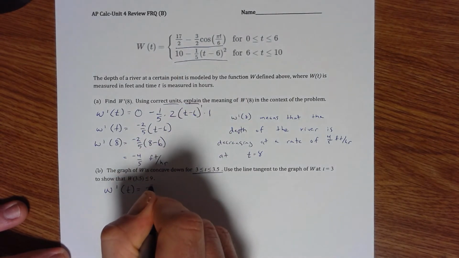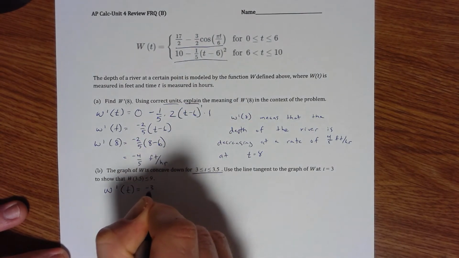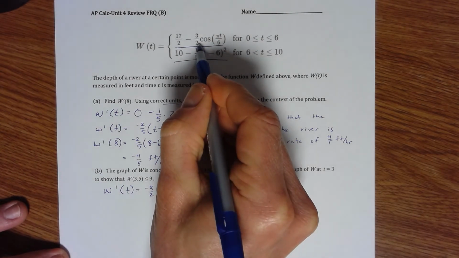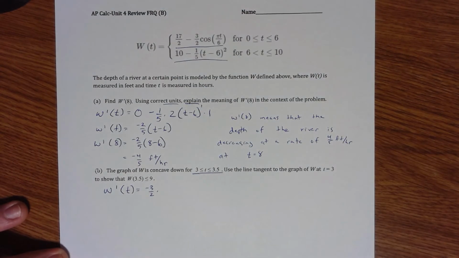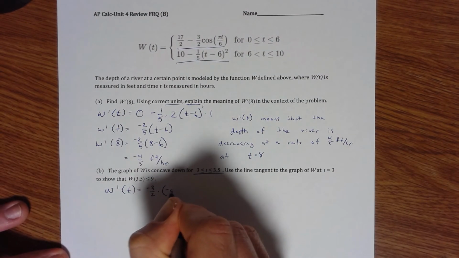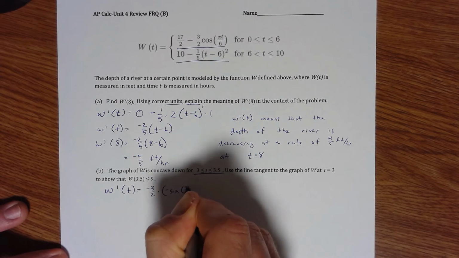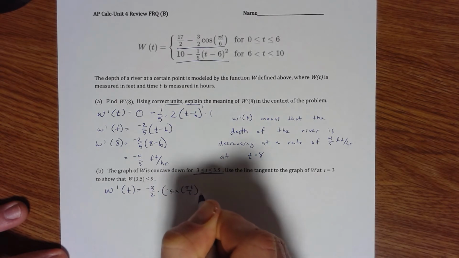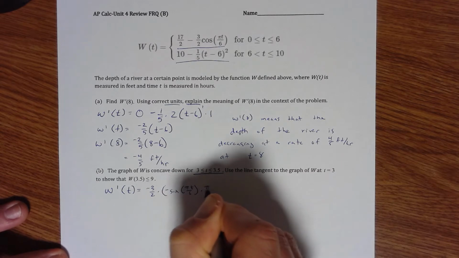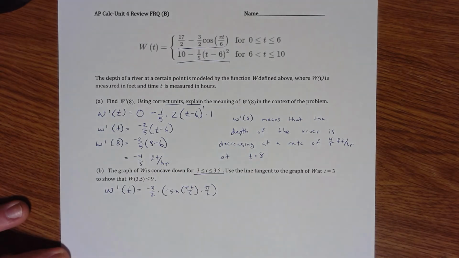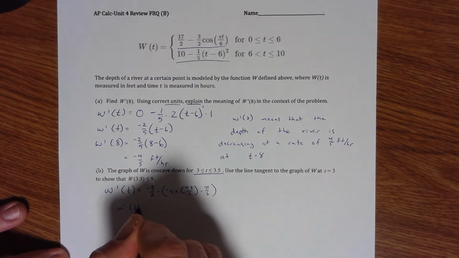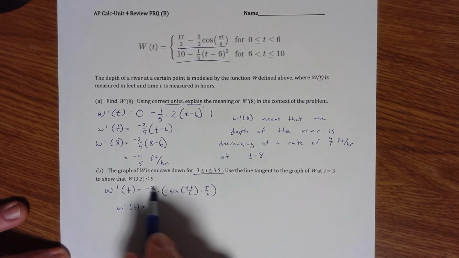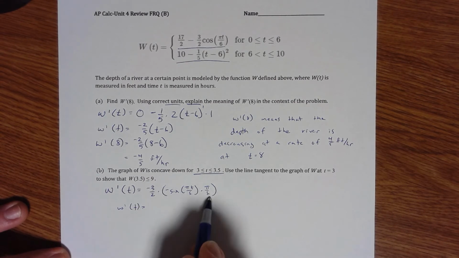So we have a 17 over 2, which becomes 0. And we have a negative 3/2, which is a scalar multiple there. So negative 3/2 times the derivative of cosine, which is negative sine of the inside, pi T over 6, and then times the derivative of the inside, which is pi over 6. Maybe we could simplify it a little bit. W prime of T is equal to negative 3 pi over 2 times 6, which is 12, so negative 3 pi over 12.